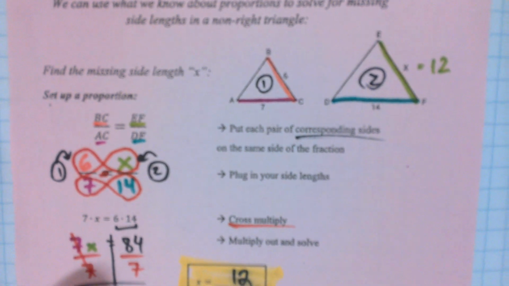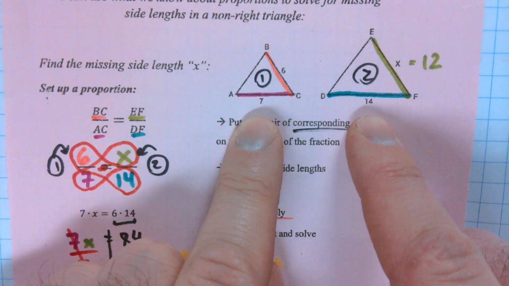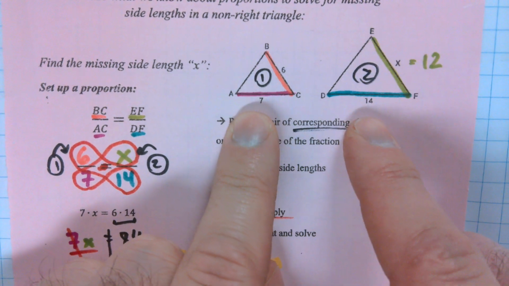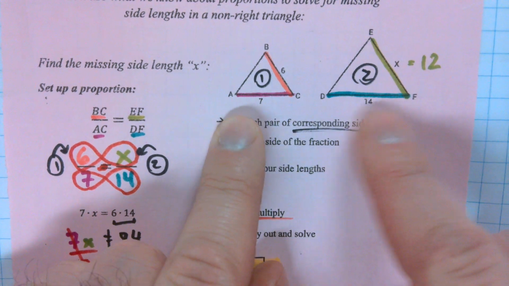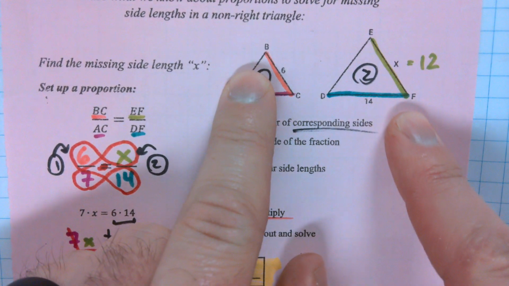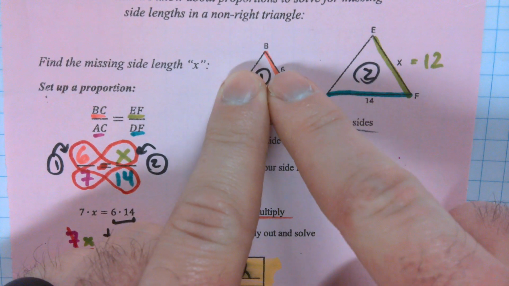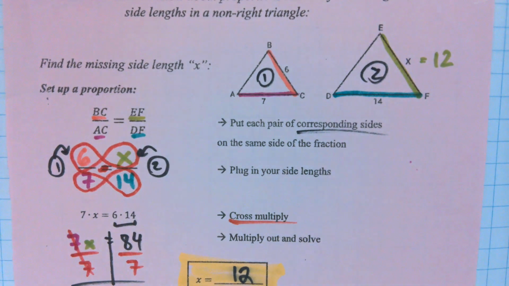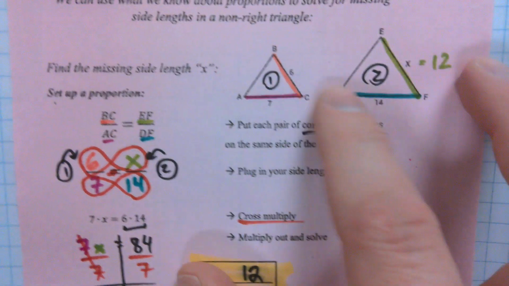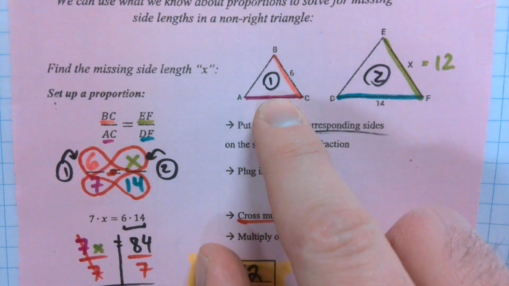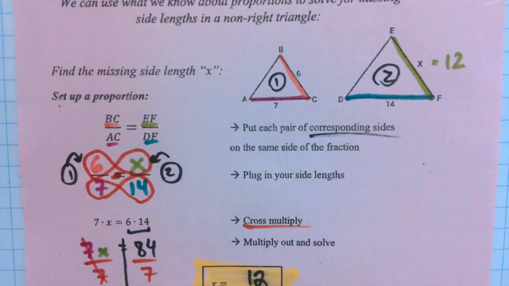And this makes sense. Take a look. The bottom of my small triangle was 7. It turned into a 14. How do we get from 7 to 14? Times 2, right? My base got twice as large. So proportionally, my right side should also get twice as large. 6 times 2 leaves me with 12, right? So logically speaking, that's how we can check our work to see if we did it right. 7 times 2 gives me 14. So 6 times 2 should give me that 12.